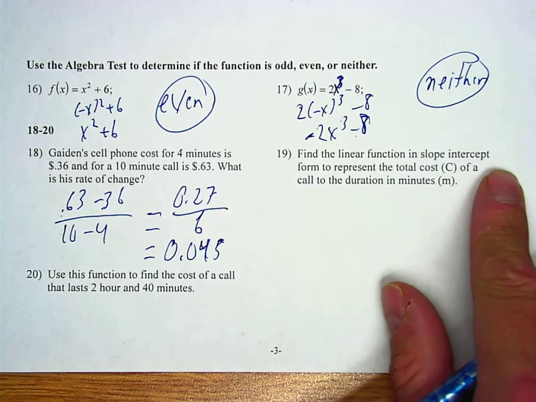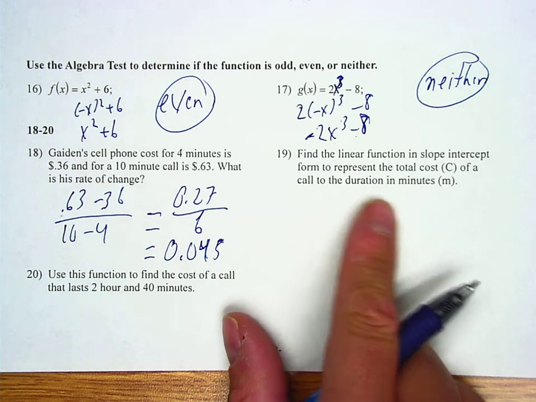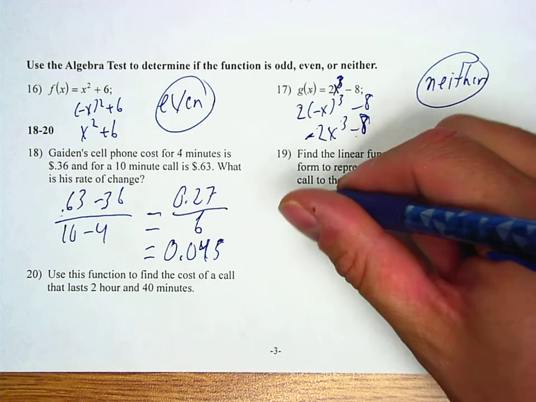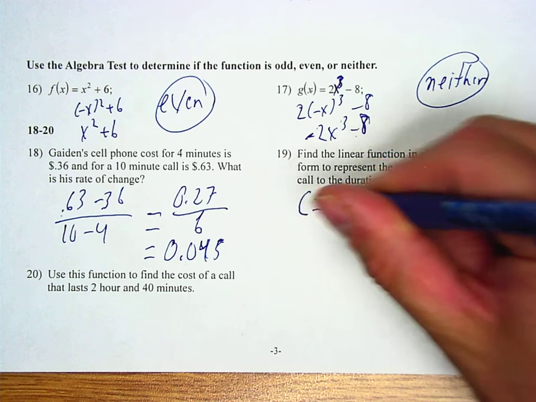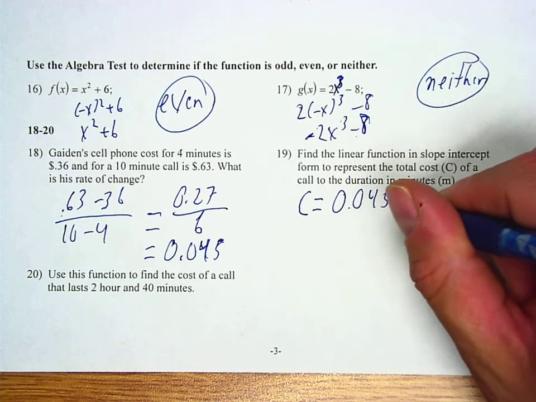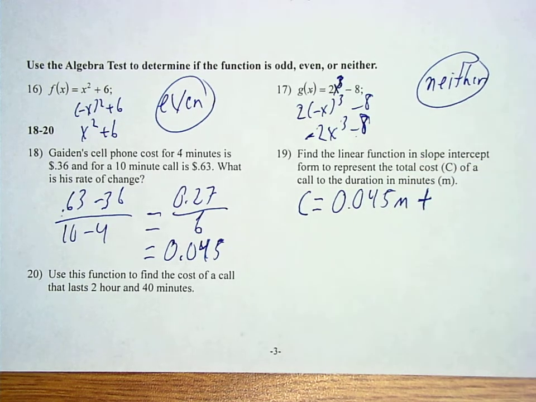Find a linear function in slope-intercept form that represents the total cost of the call duration in minutes. So we can say C, cost, is equal to 0.045 per minute, plus there should be a y-intercept here. I have not found the y-intercept yet.